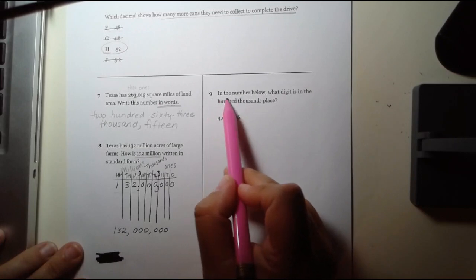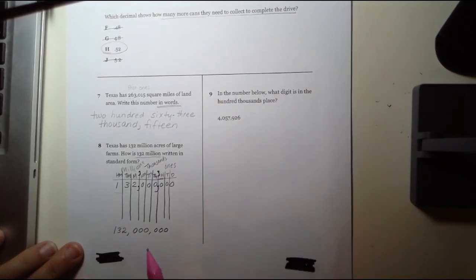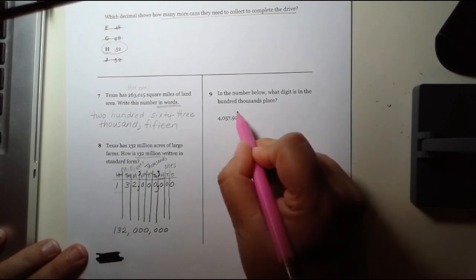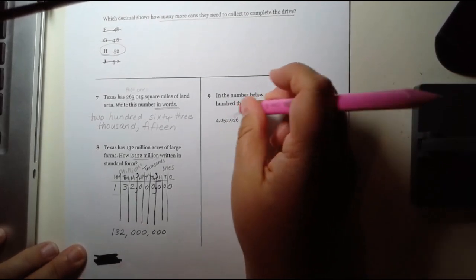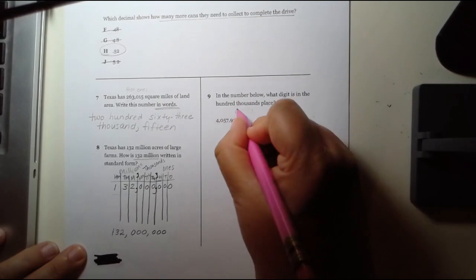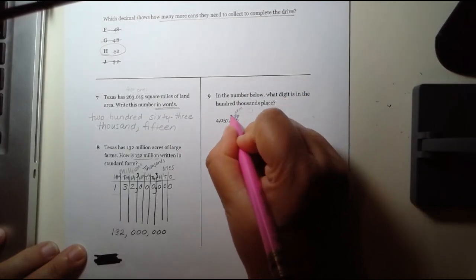Alright, so number 9. In the number below, what digit is in the hundred thousands place? Okay, so these are the ones period, right? And I didn't really leave enough room here. So ones, tens, and hundreds.